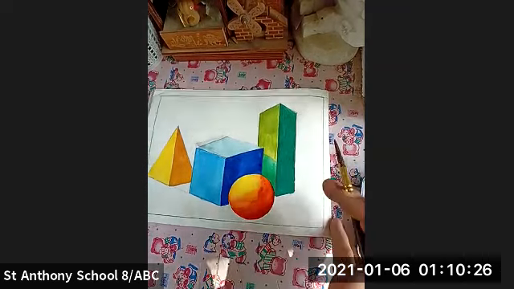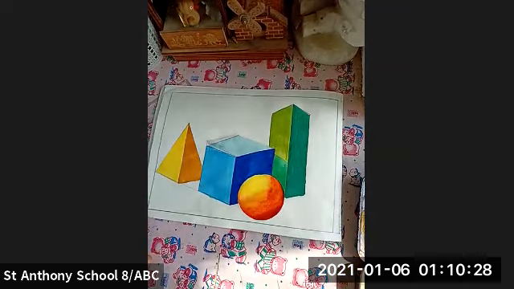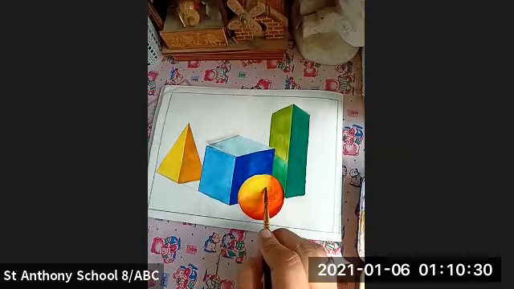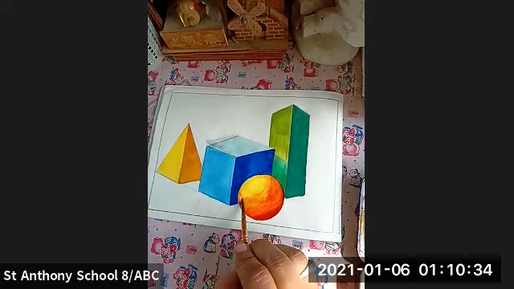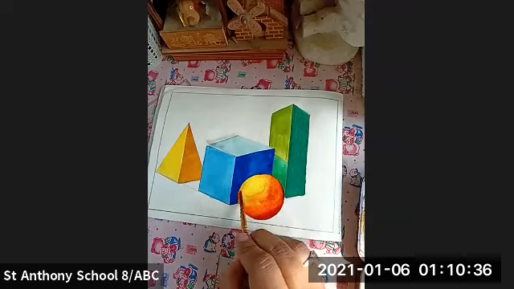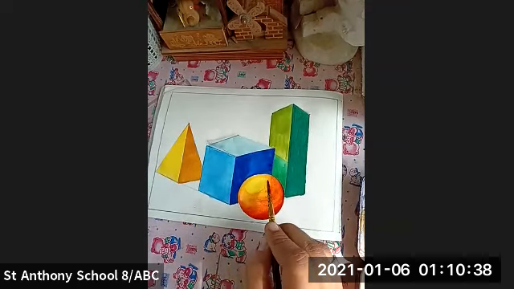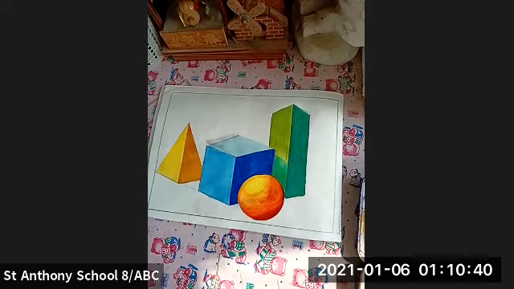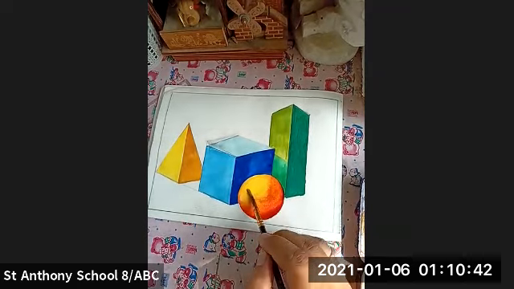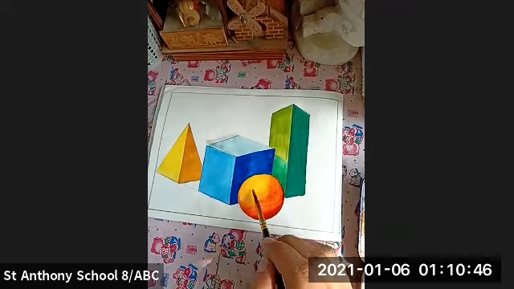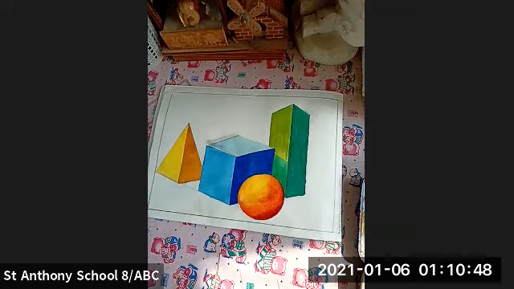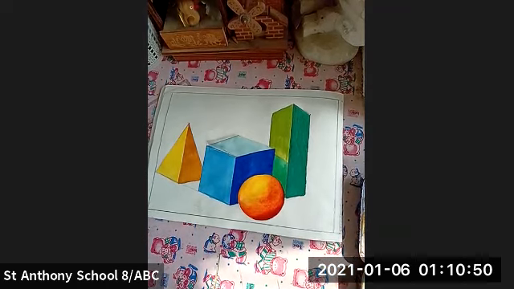I hope each and every one has understood how to do it. Just look at this. Then you can show the lighter tone this way. Yes, so this is how we have done it.